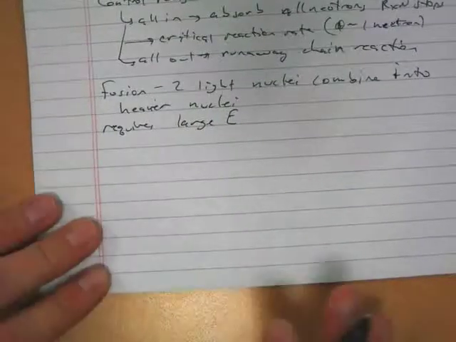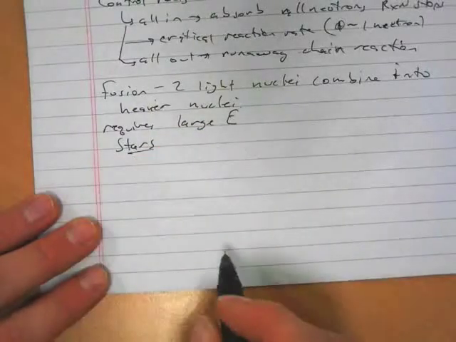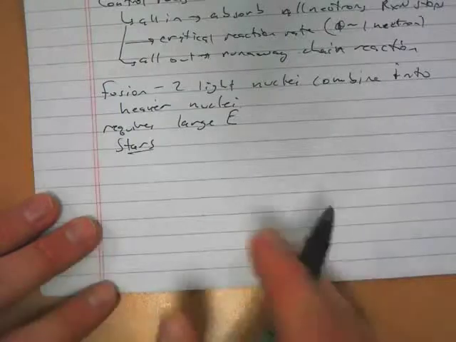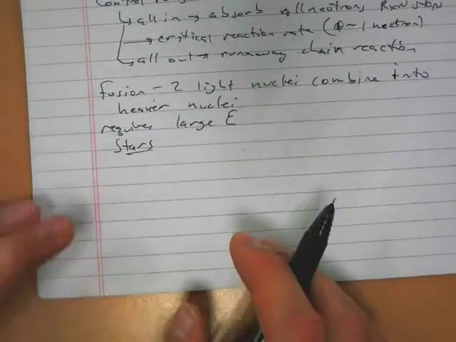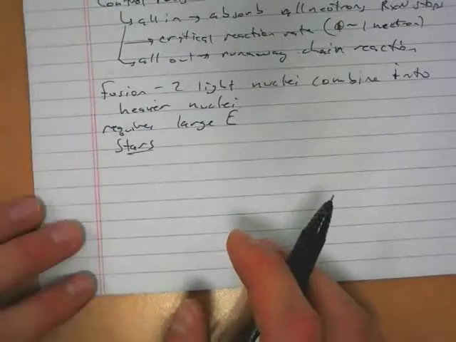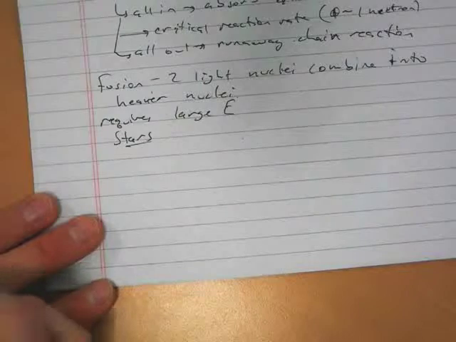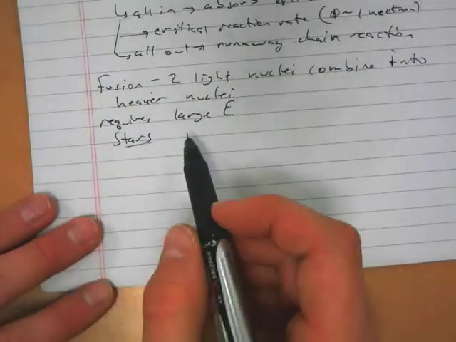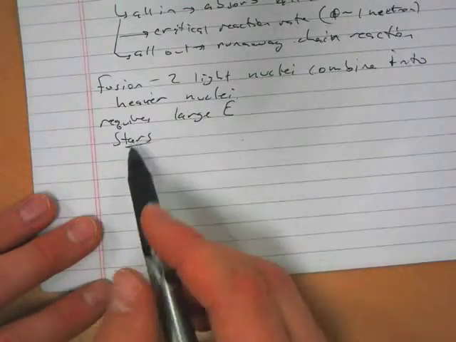As you probably know, stars produce their energy using nuclear fusion. They have a lot of hydrogen in them, and that hydrogen is fused into helium, generally speaking. And sometimes hydrogen and helium fuse to make lithium. But the hydrogen to helium is the predominant reaction that's going on in stars. Stars, of course, have lots of energy. They're very hot, and so they're able to keep this fusion reaction going.